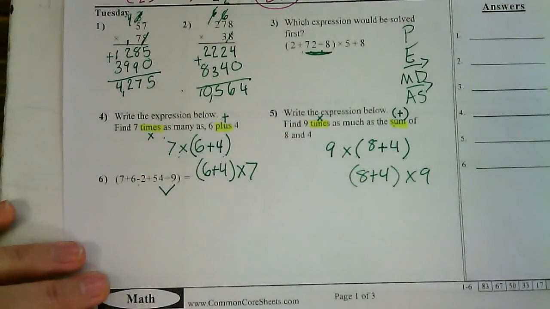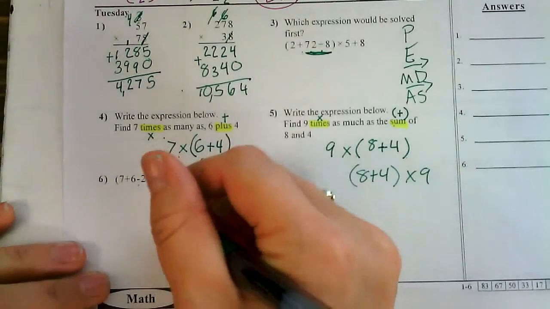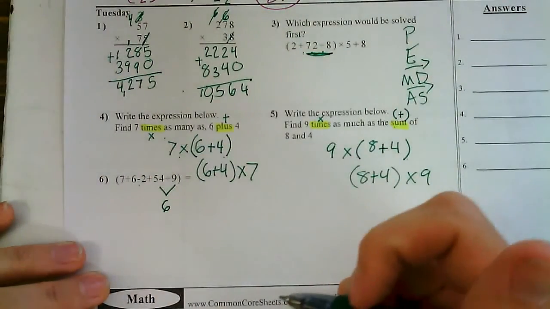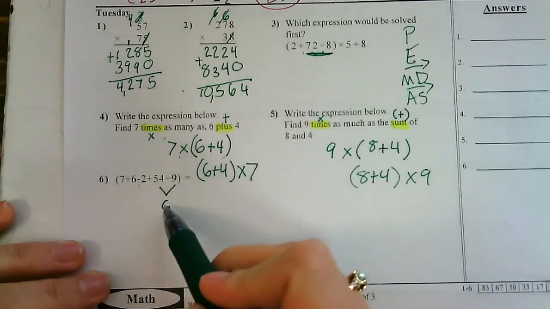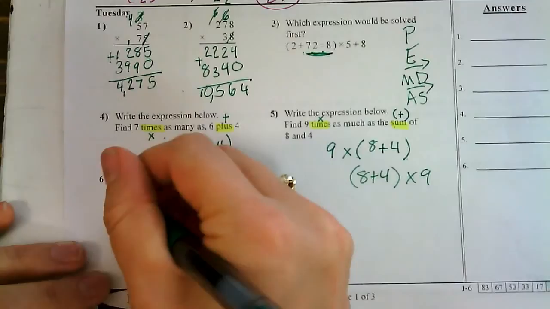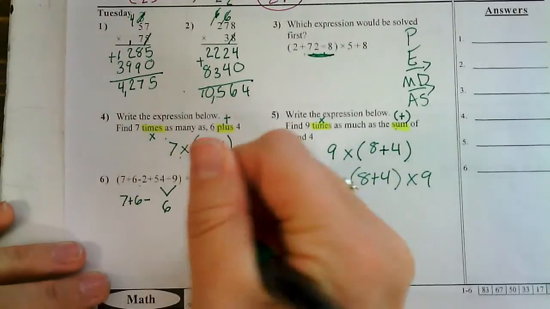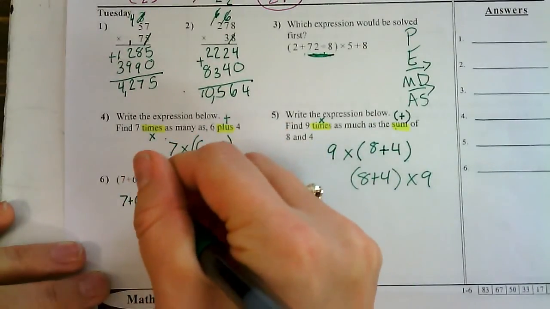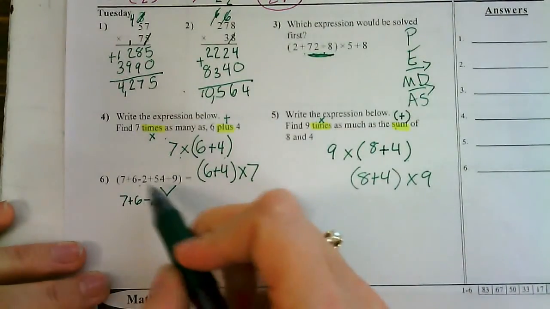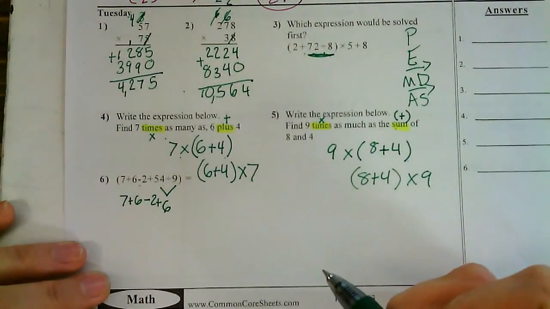54 divided by 9. Ooh, that's a nines tables one. So I've been working on these in class. I've been working on these at home. And I know that 54 divided by 9 is 6, because the inverse operation is multiplication, and 9 times 6 gives me 54. I need to bring everything else down. So that's 7 plus 6 minus 2 plus 6. Double check it, make sure, yep, it's exactly where I wanted it to be.